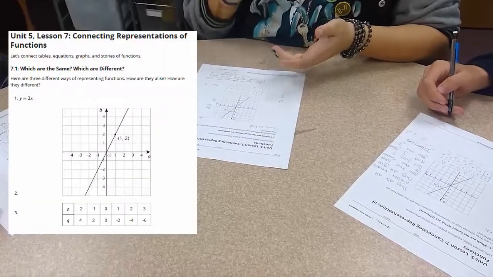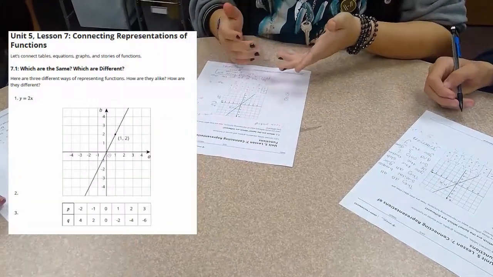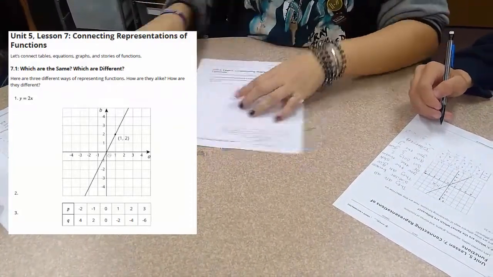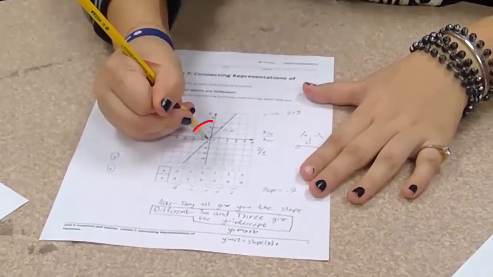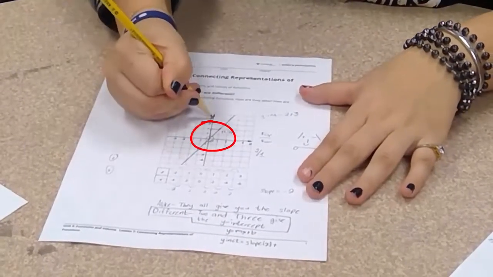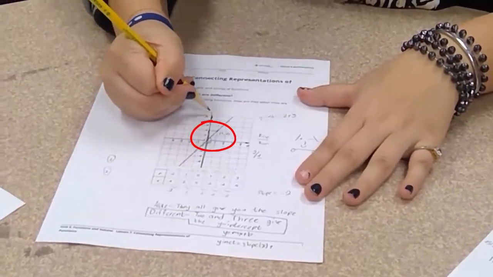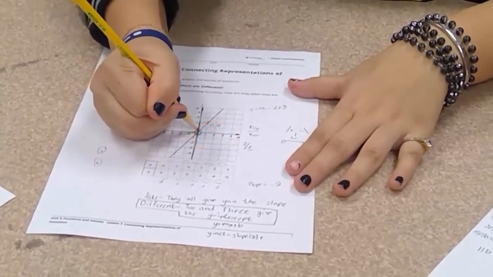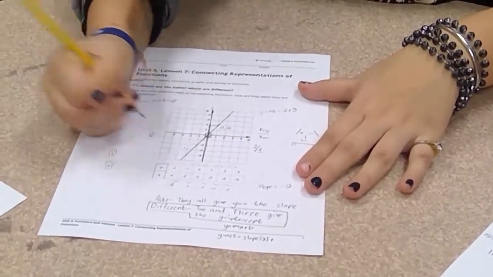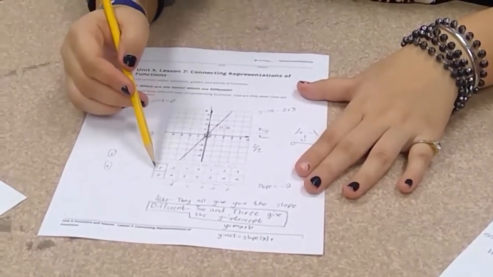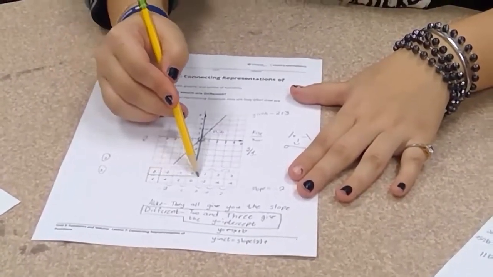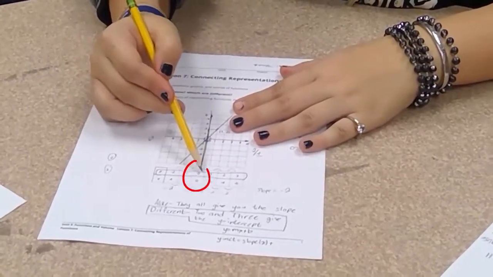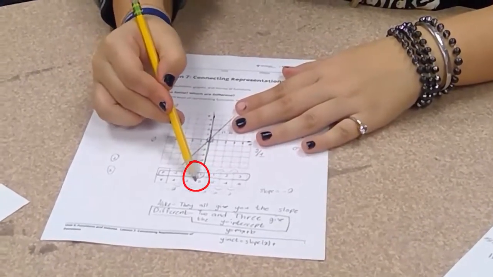Number 1, it gives you y equals 2x, and the y-intercept for that would be 0. Number 2, it's a graph. So your y-intercept is going to be right here, because this is where it crosses the y-axis, which is your vertical line, and it's on 0, 0, so your y-intercept for this is also going to be 0. And then if you go to find your y-intercept on this one, it's a table, you go up here and you find 0, and then you look down and it's 0 again.